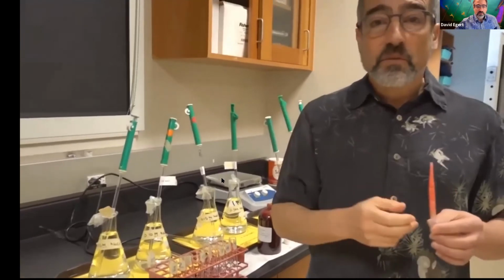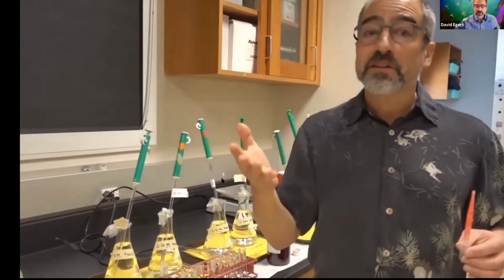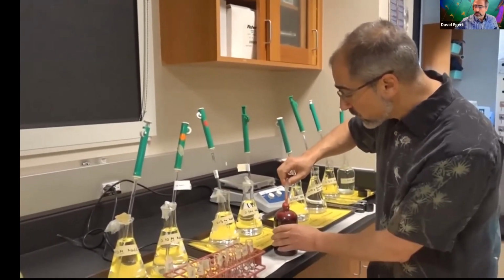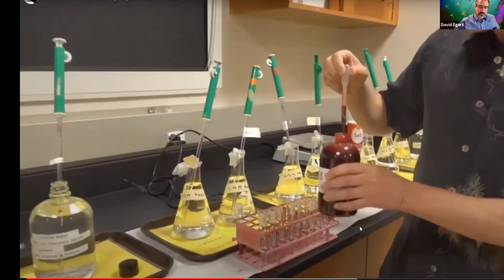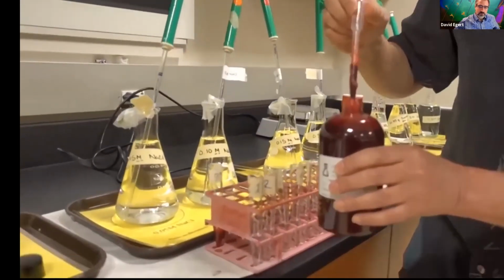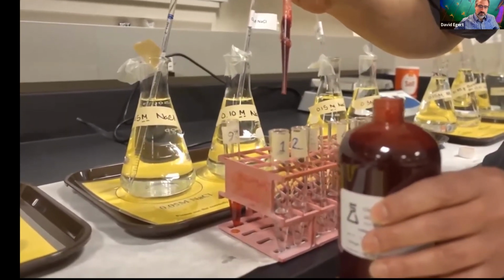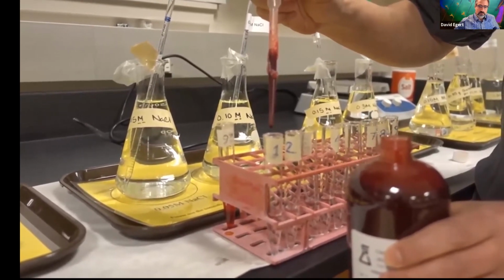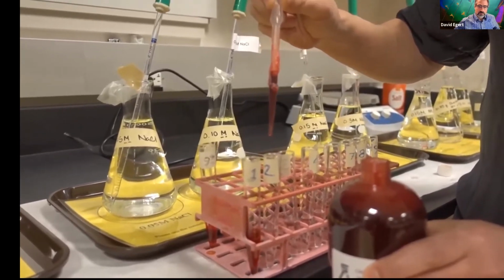Because we want to only vary the solutions, we want to make sure the amount of blood in each test tube is the same. So these drops, we try to make them as consistent as possible. It's going to be 6 drops, and it's not just around 6. I really want to do 6 well-formed drops. 1, 2, 3, 4, 5, 6.